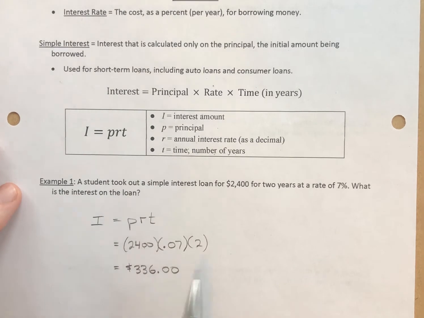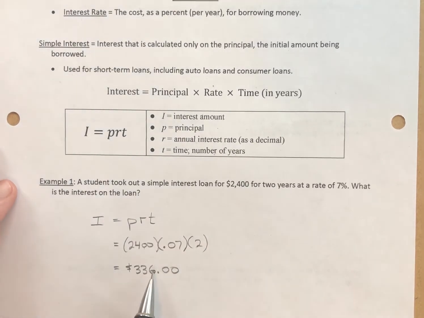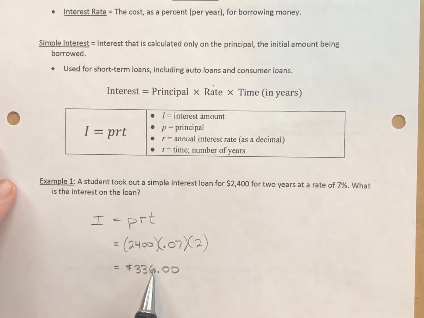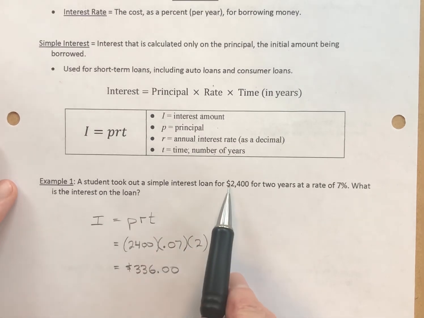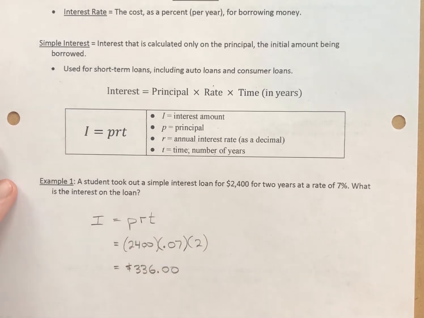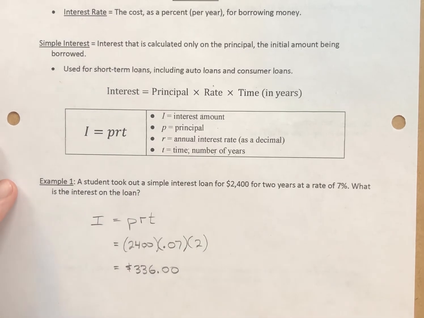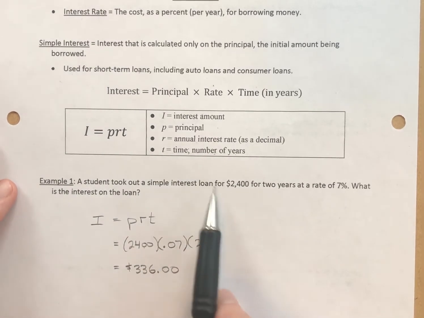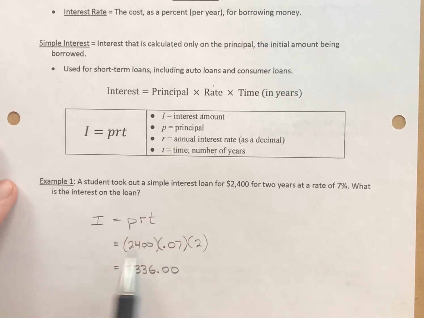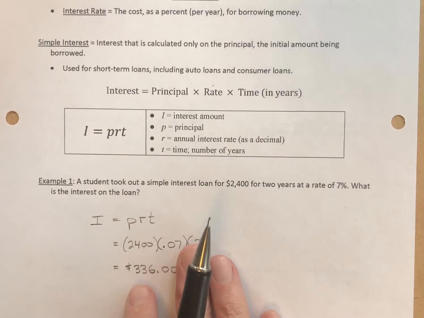When the student pays the loan back, of course they're going to pay back the $2,400 plus the fee for borrowing the money. So in 2 years, $2,736 will be paid to the bank, I guess in this case, for the privilege of borrowing the money. This is the amount that's to be paid back for the loan, and this is the fee for using this amount of money over 2 years.